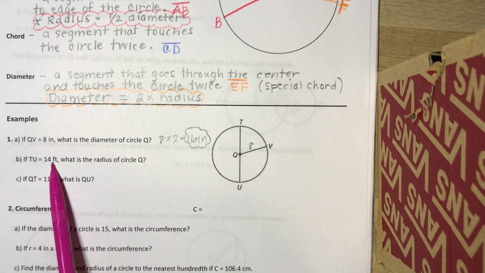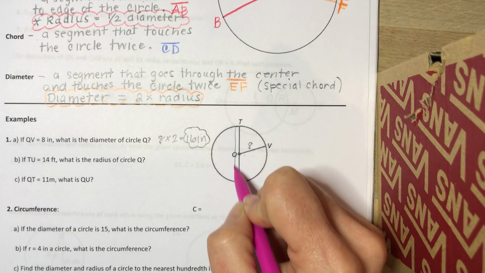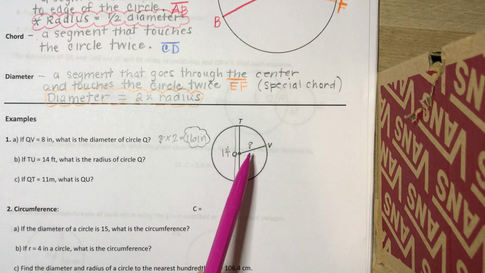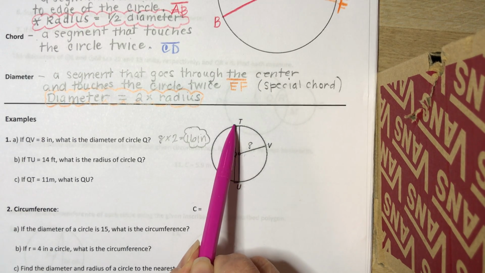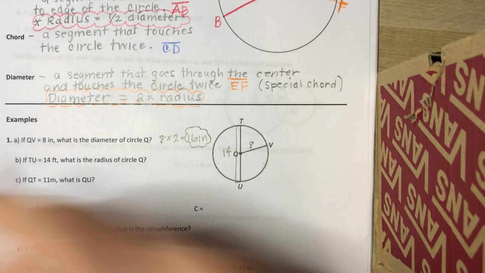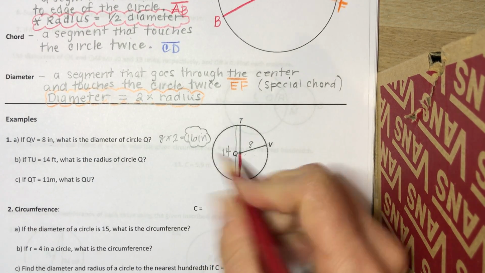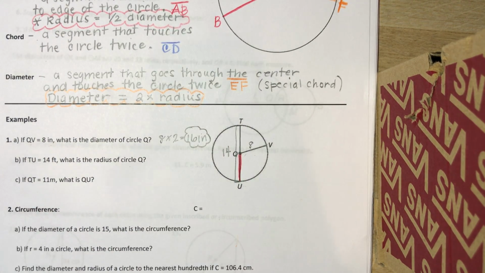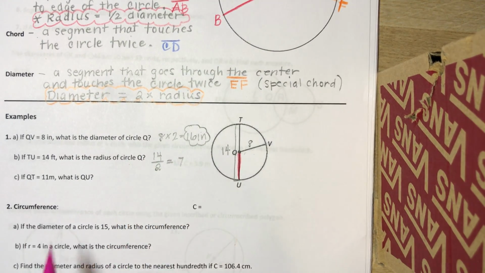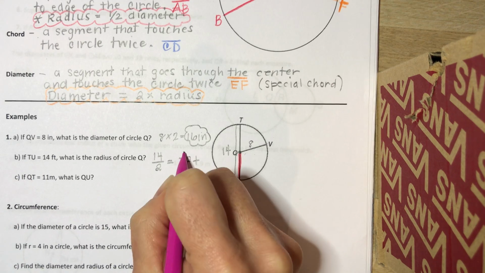If TU is 14, so if the whole length here is 14, what is the radius of circle Q? Well, we just have to take half to figure out what the radius is. So 14 divided by 2 is 7, and feet. Keep your units.